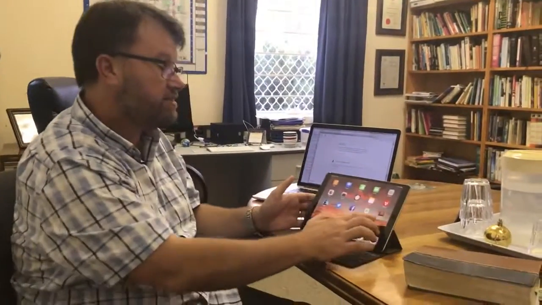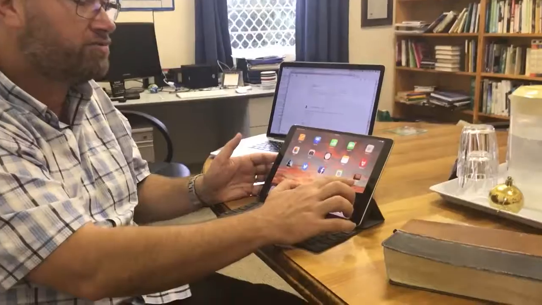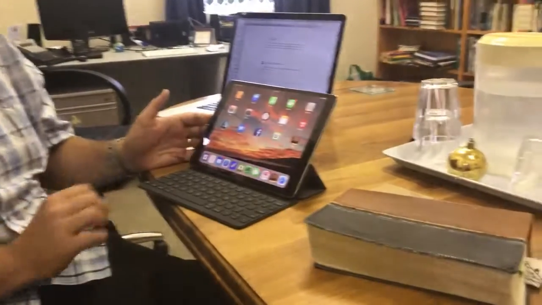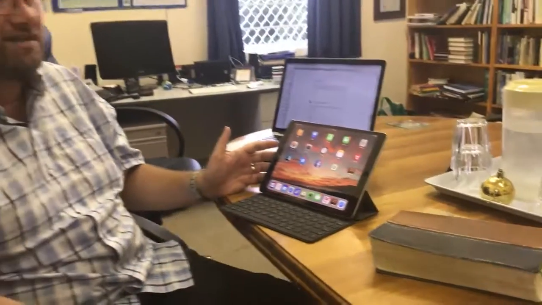It's this ugly little brown icon that you'll see that says Holy Bible. I don't know why they do it like that. It's a disgusting looking thing, but it is actually a very good tool. I also have it on my phone.